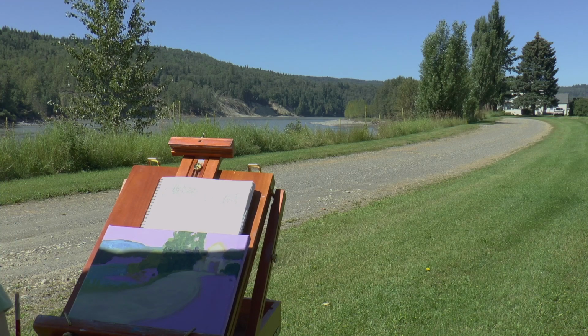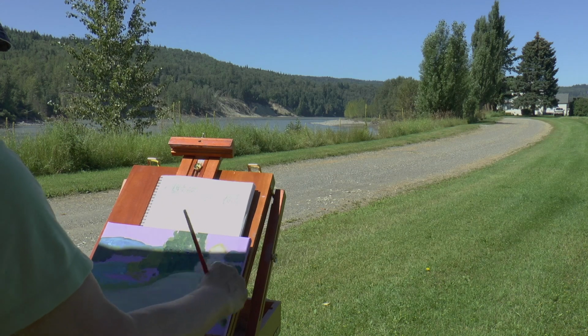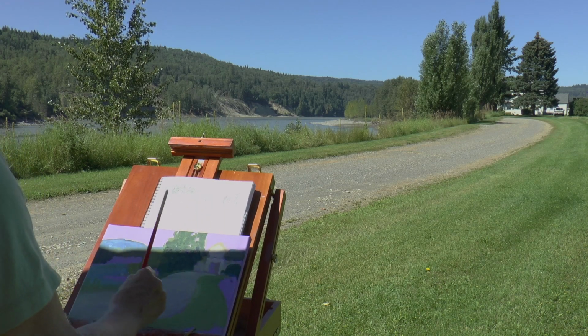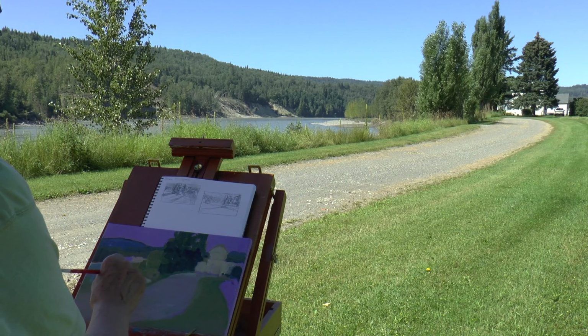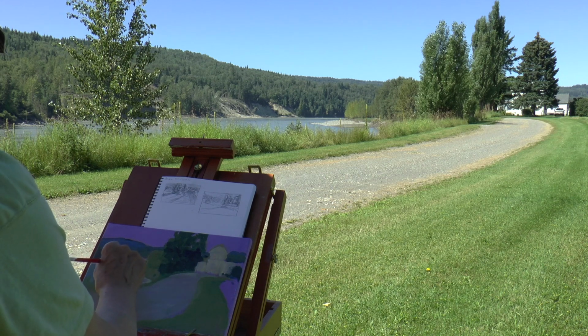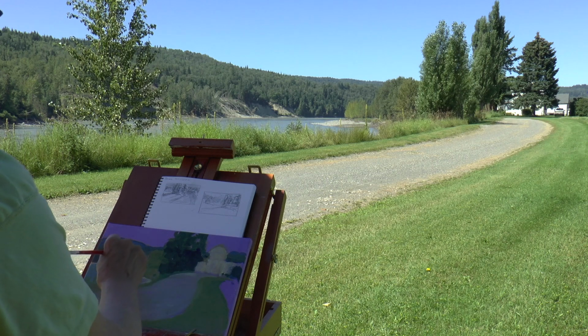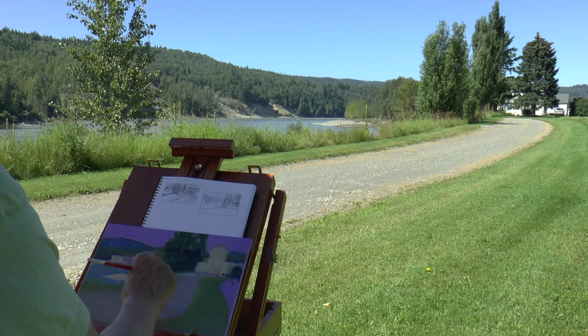I'm keeping those tones in the middle, not too bright and not too dark, so the lightest areas are sort of maybe like a raw sienna kind of color. And I'll put even more highlights on later and then darken some sections.